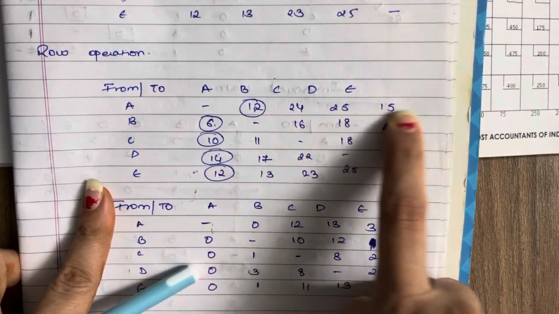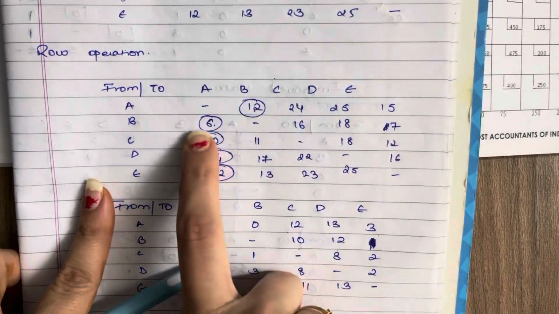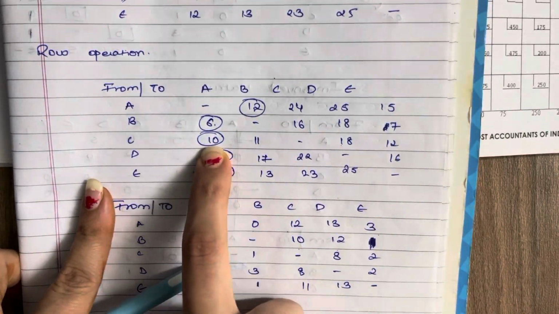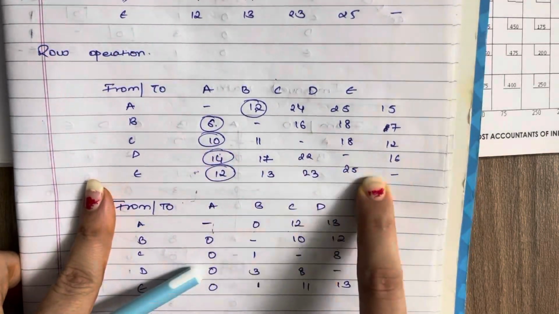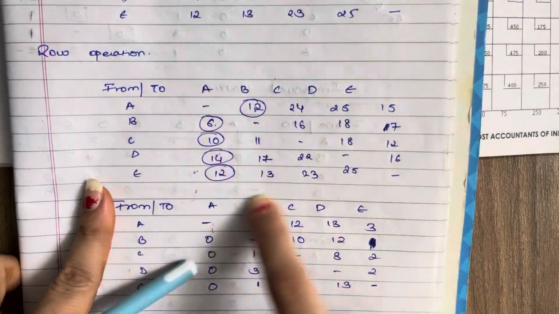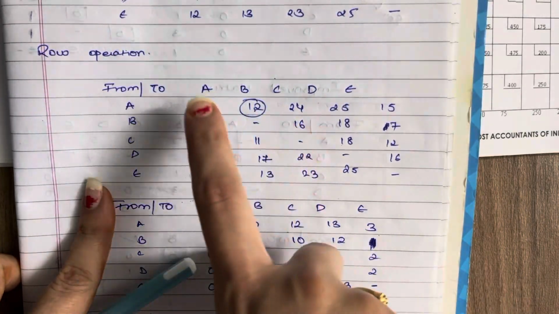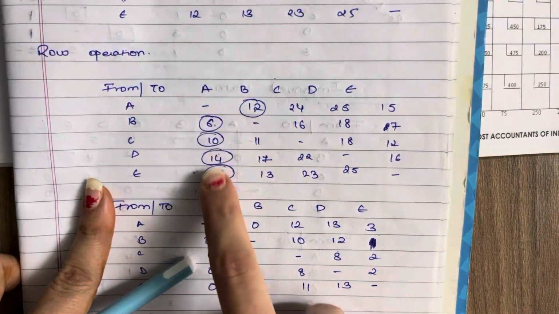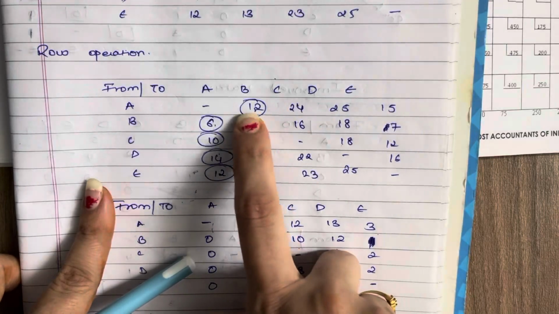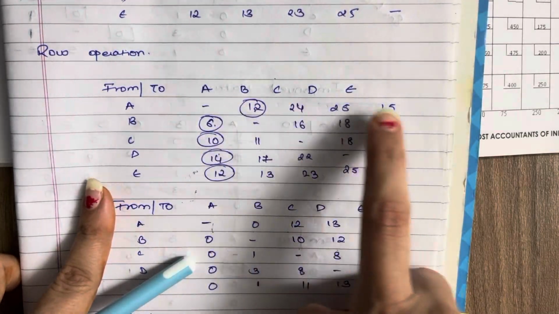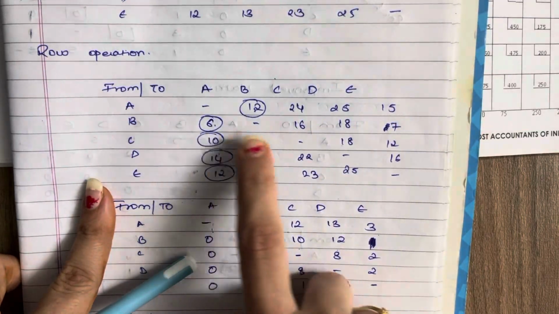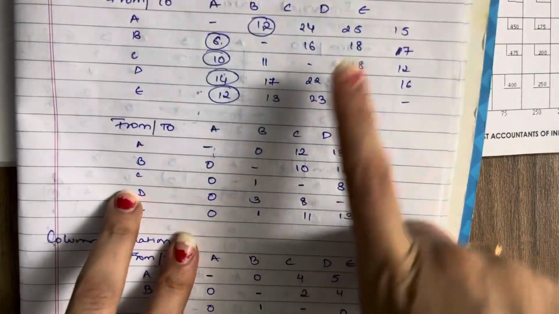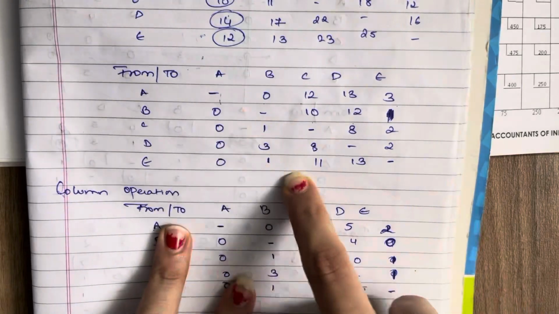If you see, in my row 1 it is 12, in my row 2 it is 6, in row C, the third row, it is 10, and in row D, the fourth row, it is 14. So accordingly, I identified the smallest number in each row. Then subtract that smallest number from the respective elements: 6 from the respective elements, 10 from the respective elements. After doing that, I'll get the matrix.